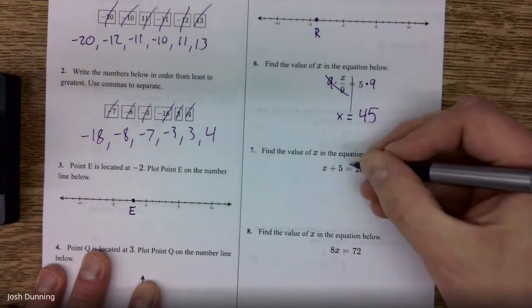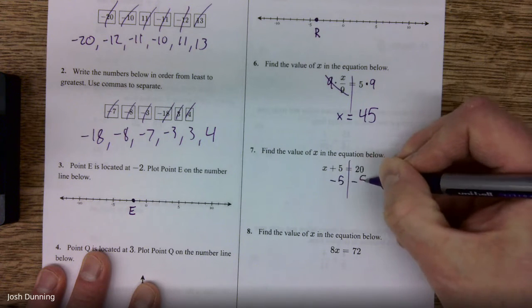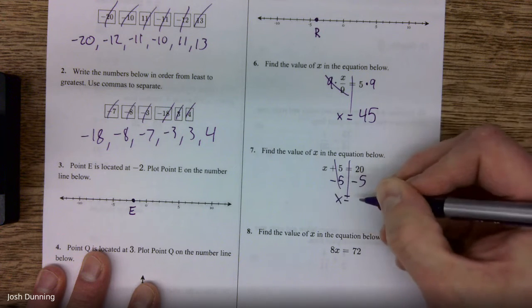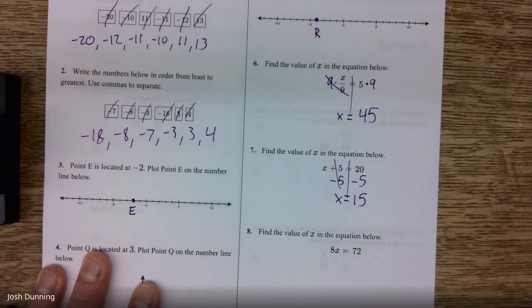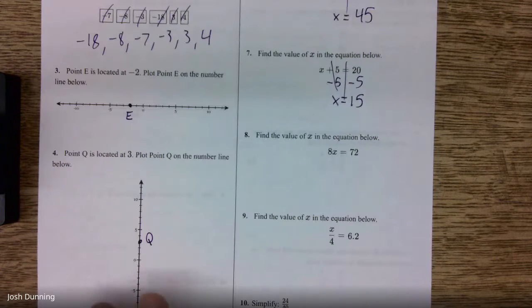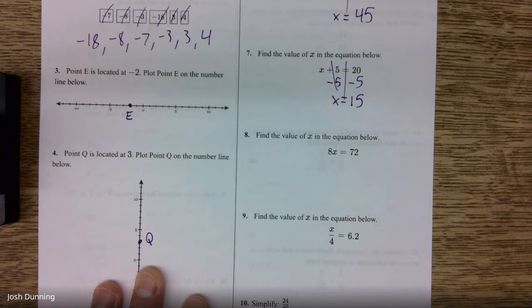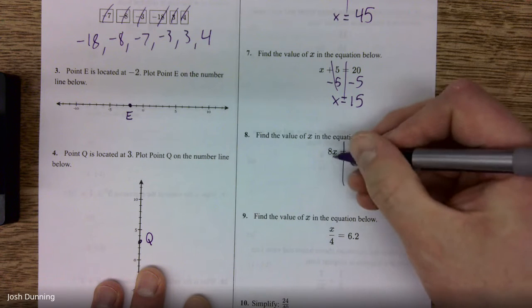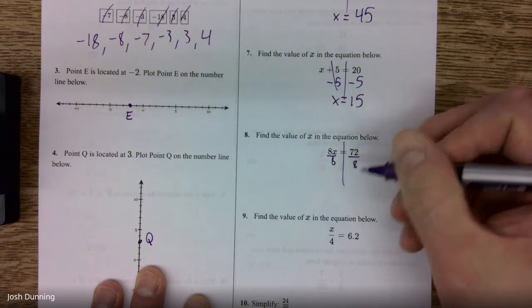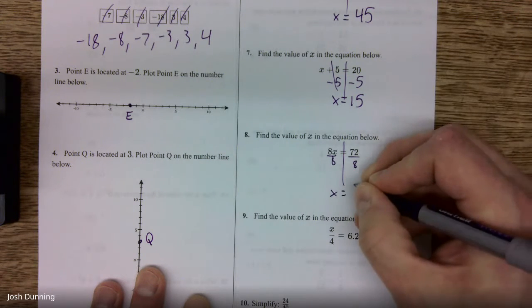7, same idea. Minus 5 to cancel that out. 15. 8. 8x means 8 times x. Anytime you have a number in front of a variable with no operation written, it's multiplication. So to cancel out multiply, we'll divide, and we get 9.